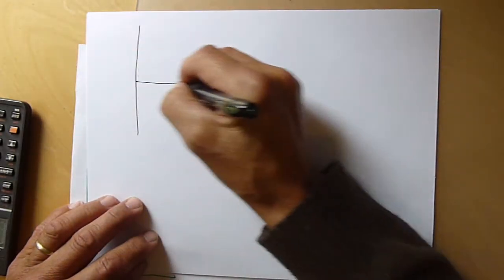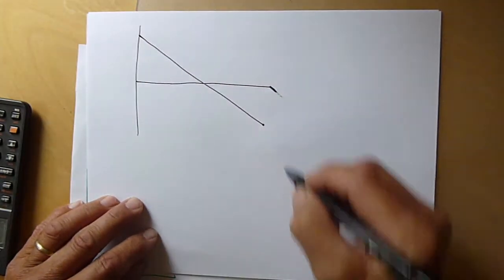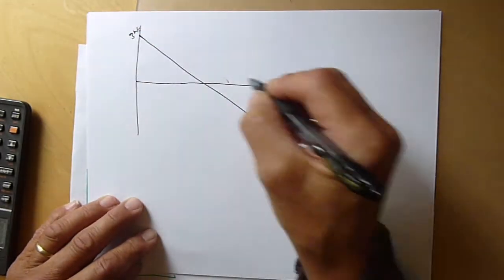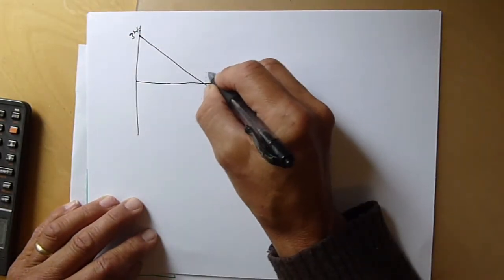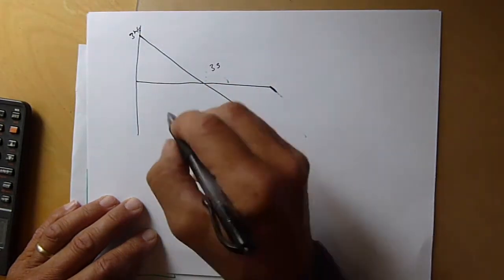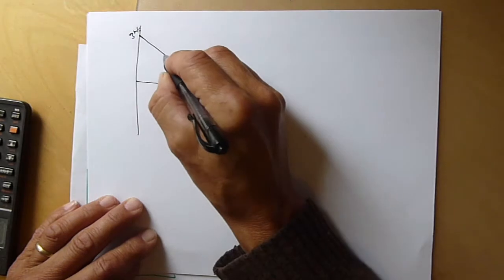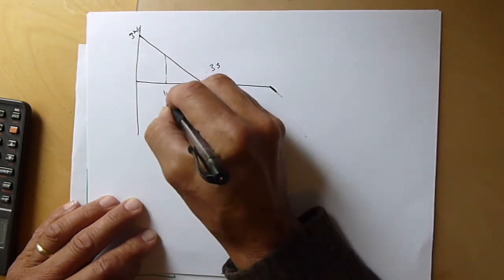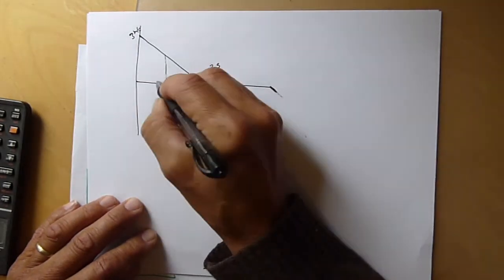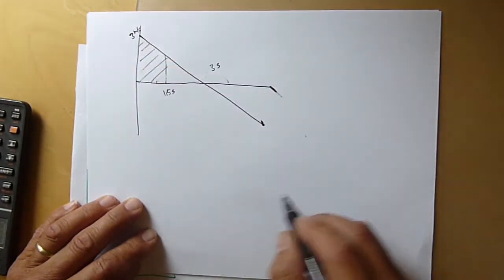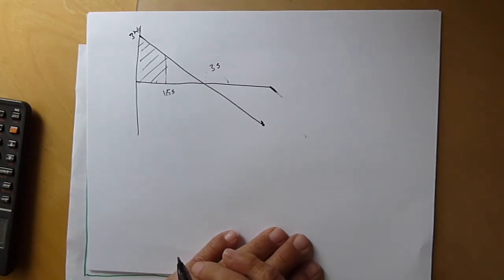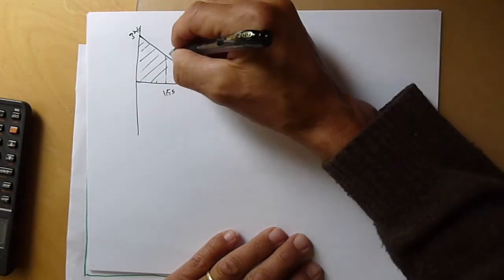Same graph. I have 3 meters per second. I have this time here of 3 seconds. And I'm curious about what goes on at this point of 1.5 seconds. So certainly what I could do is calculate this area. I can look at this area from a variety of different perspectives, but one is to get this velocity right here.